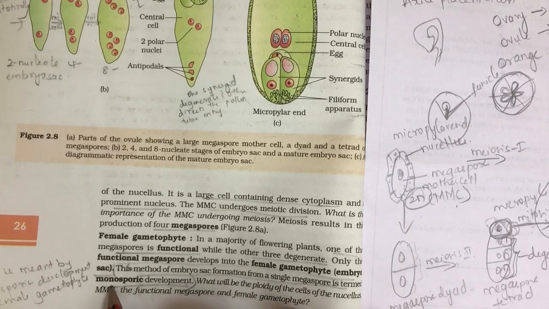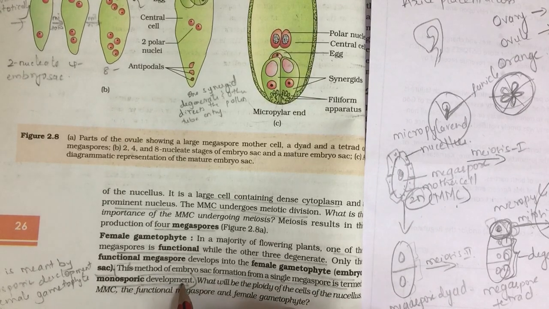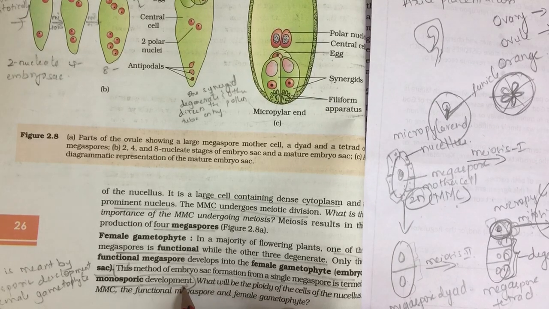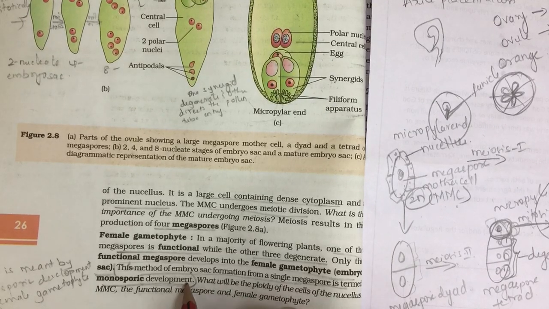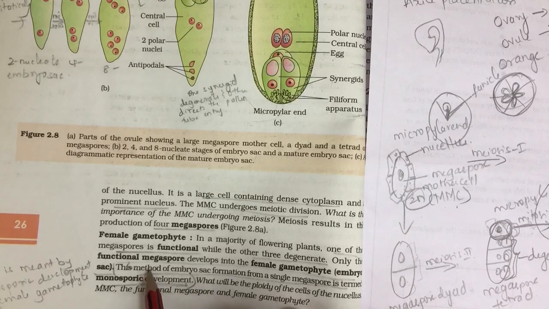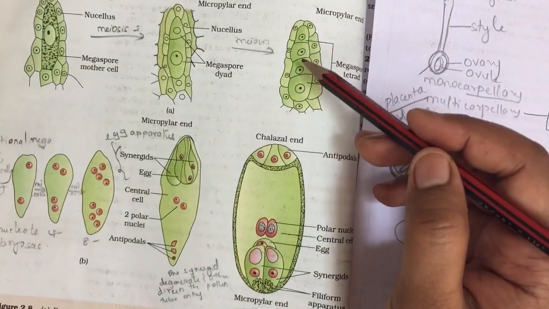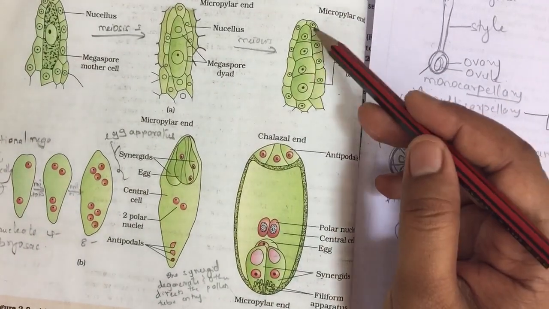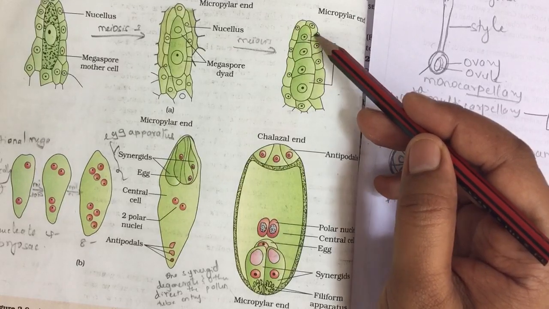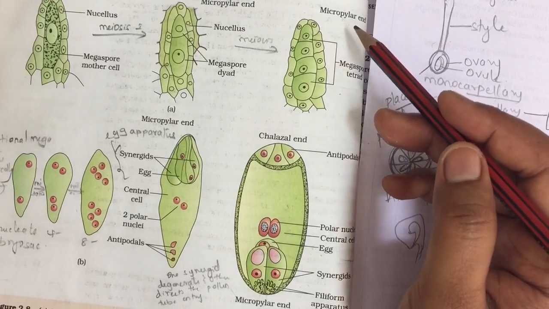Why is this embryo sac formation called monosporic? Why is the female gametophyte called monosporic development? The method of embryo sac formation from a single megaspore is called monosporic development, because it could have been formed from all the four, but it has formed only from one single megaspore. That's why it is called monosporic development.